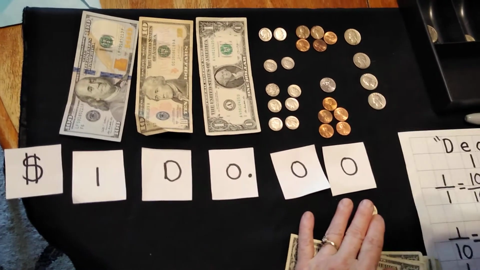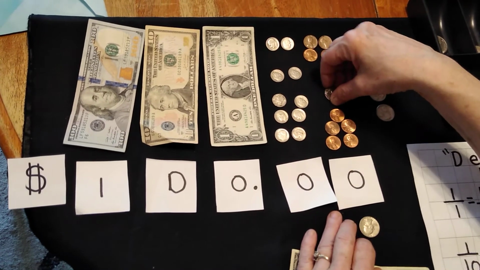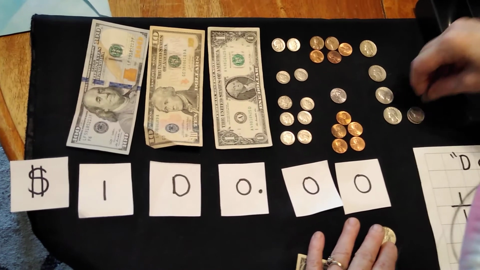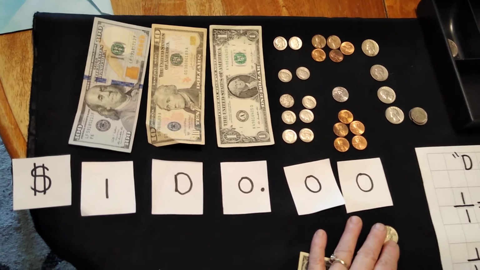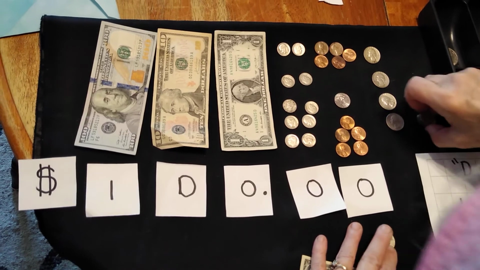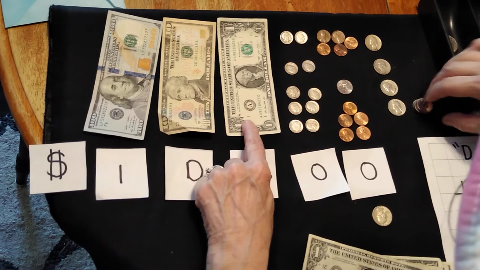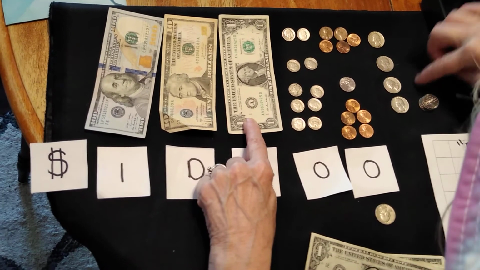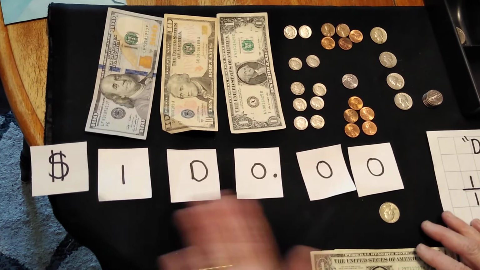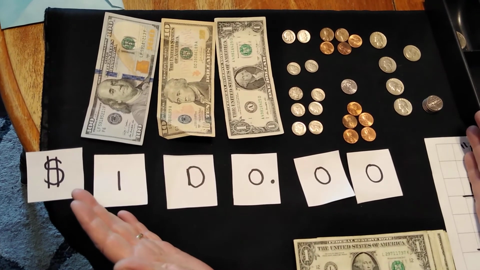If I have enough nickels, I can make a quarter. Let's see how many I would need. 5, 10, 15, 20, 25. Oh, I used 5 here. So how many nickels are there in a dollar? Well, I have 5, 10, 15, 20. So I can use my decimal system to record different amounts of money.